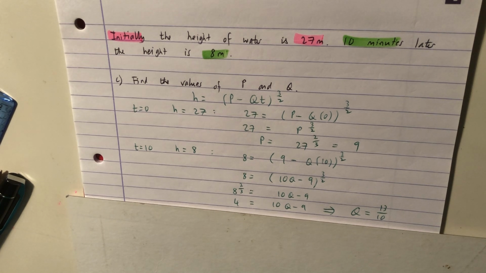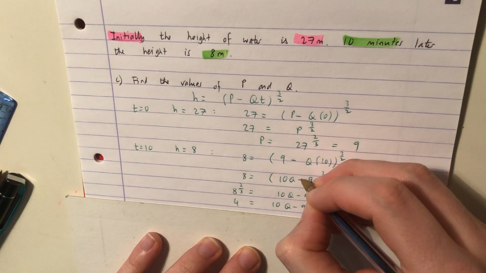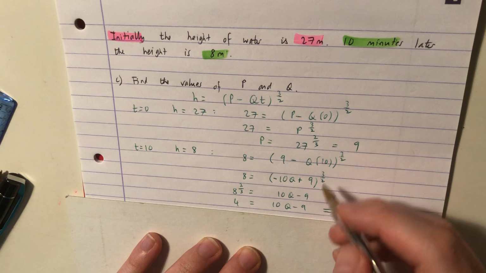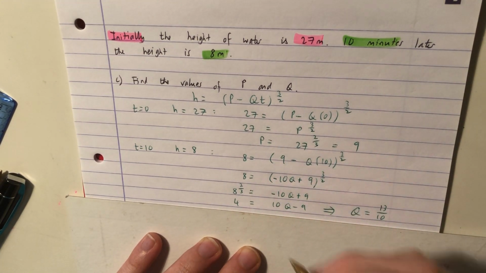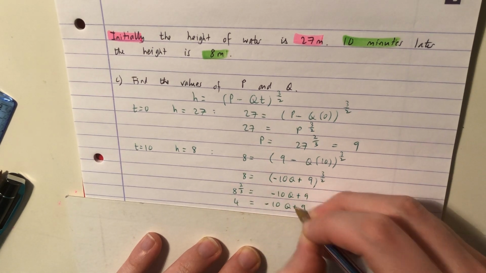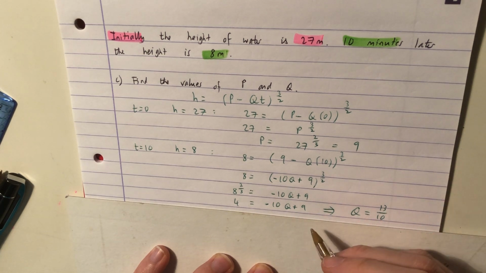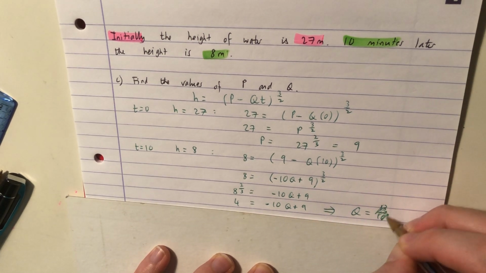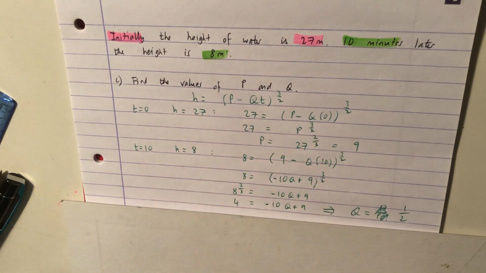Apparently it is wrong. It should be a half. What have I done wrong? I shouldn't have swapped these around. Okay, so ignore this. That's still a plus 9, that's a minus. Can't swap these around. That's a minus, that's a plus. That's still a minus and a plus. Swap those around and it was wrong. So if you make q the subject for this, you actually get half instead. That's better. So p was 9, q was a half.